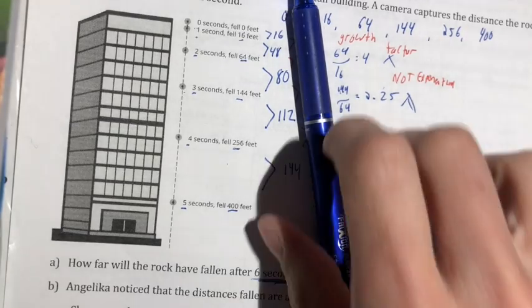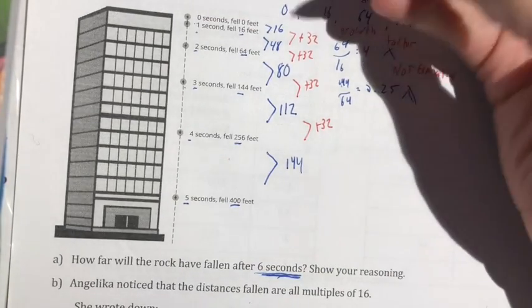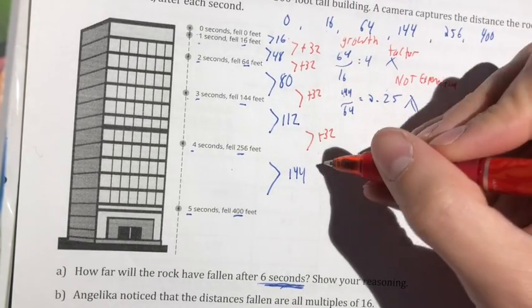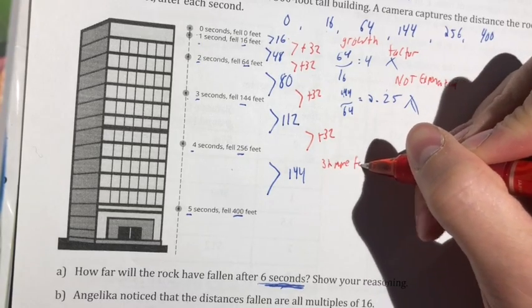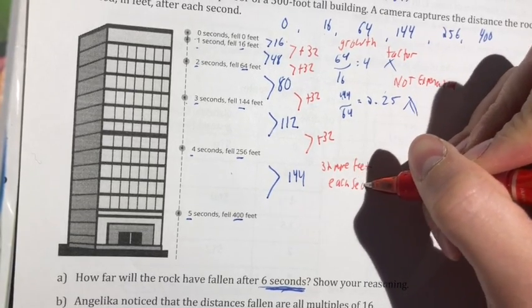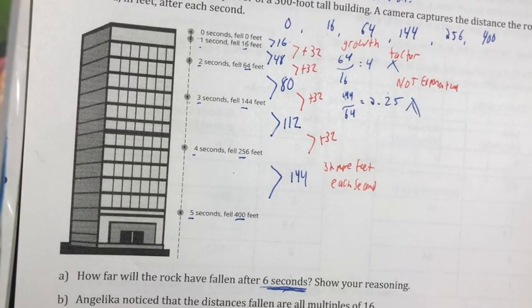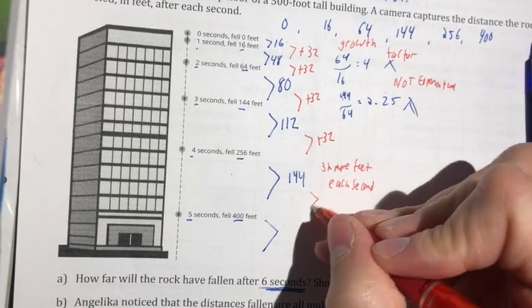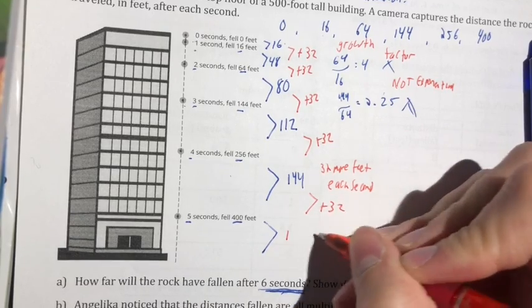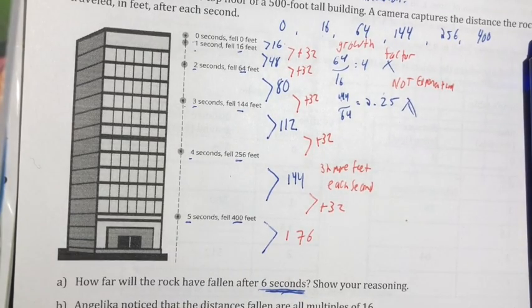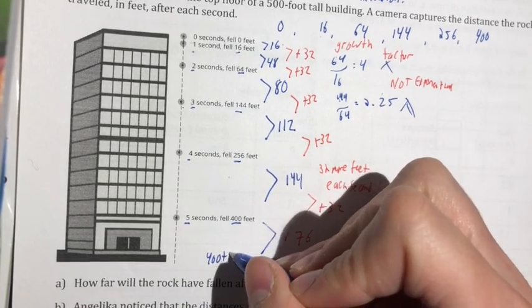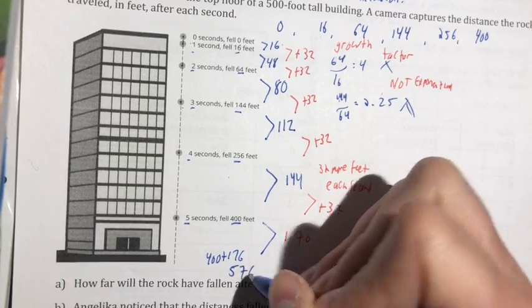So let's look at what I did here. I noticed that every second, it falls 32 more feet. All right, so maybe that'll help us. How much will it fall in the next second if it falls 32 more feet? Well, 144 plus 32 is 176. So I'm going to go ahead and say 400 plus 176 is 576 feet.